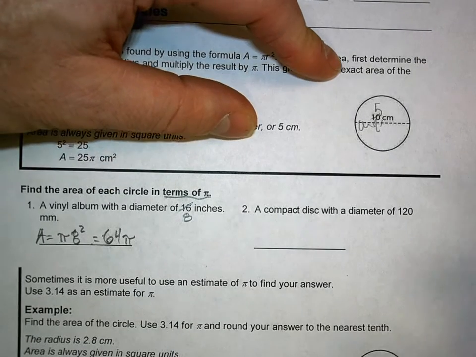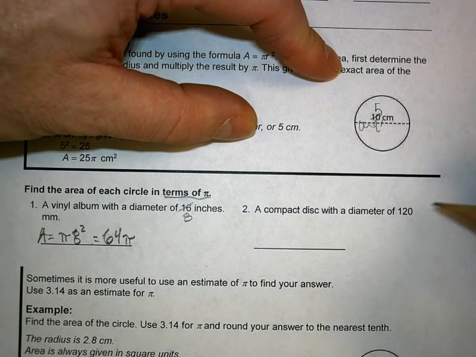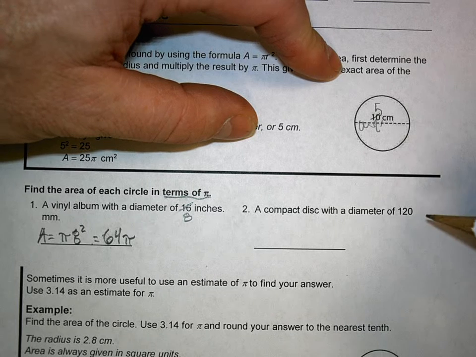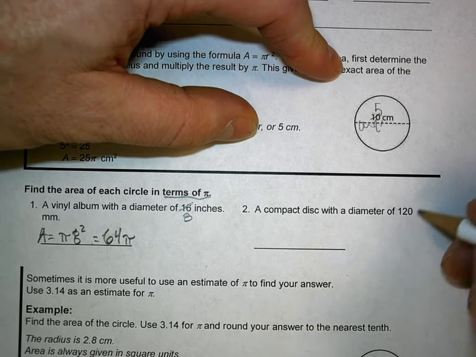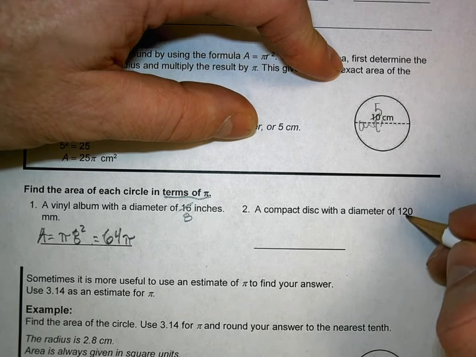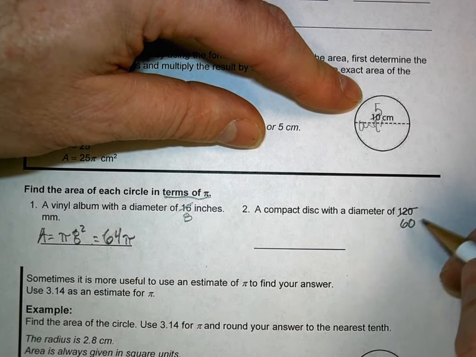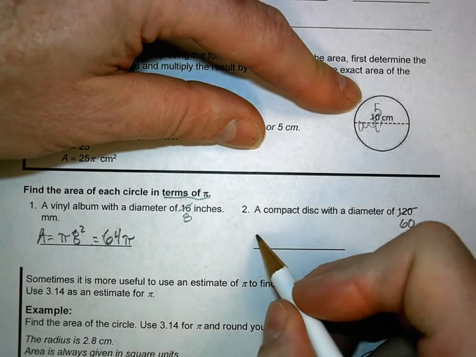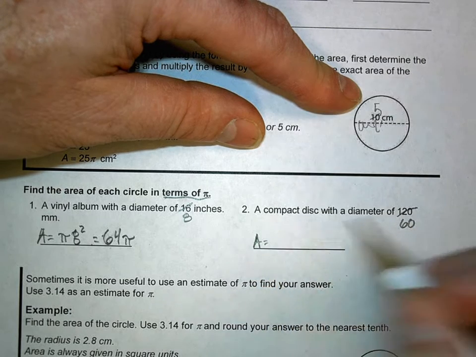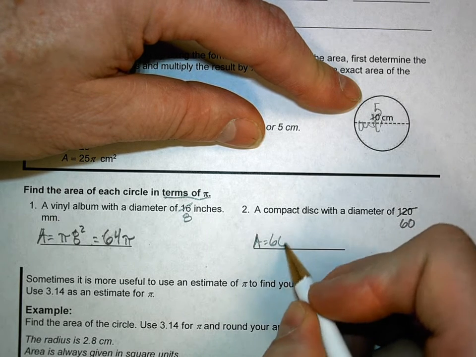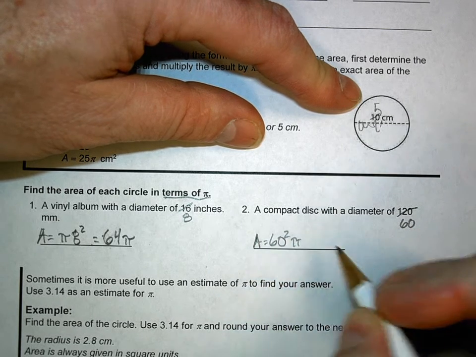Over here, we've got a compact disc measuring a diameter of 120, something got cut off there. So a diameter, I don't want a diameter, I want a radius. And that radius is 60 because that's half the diameter. So I've got A equals 60 squared pi. Look, I put it in the right order this time.